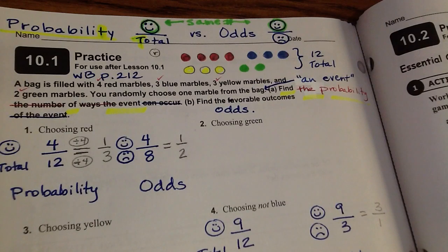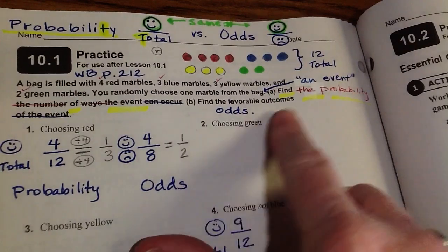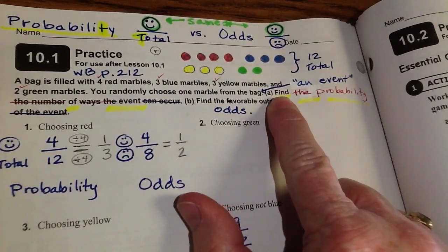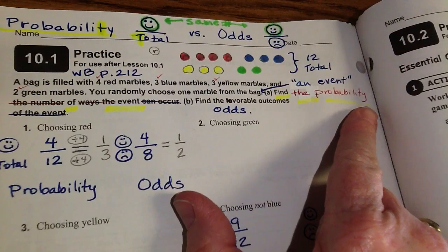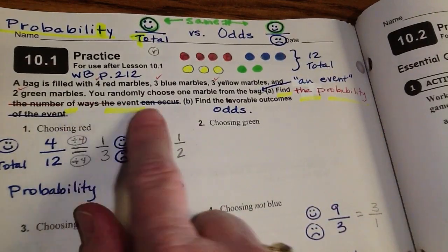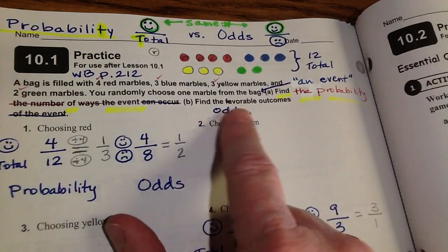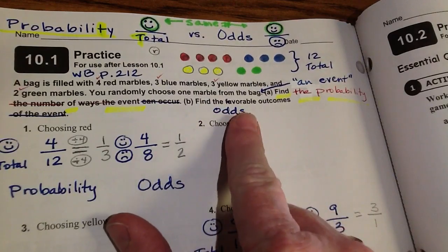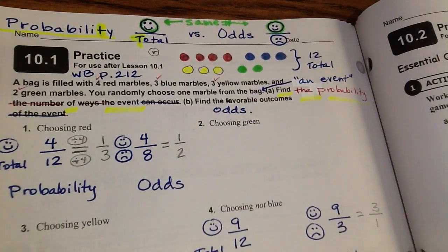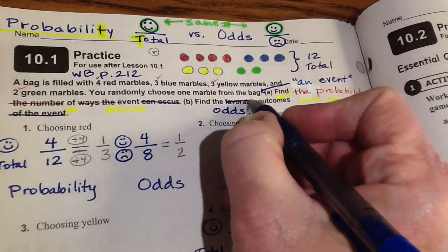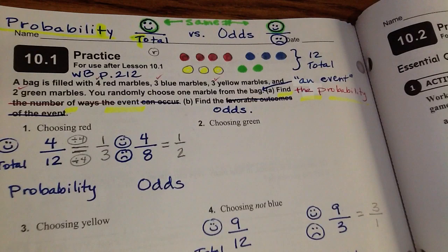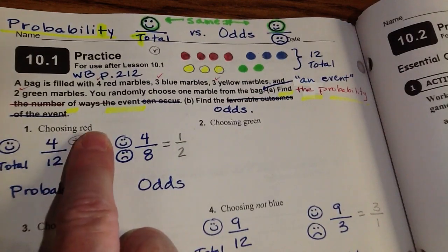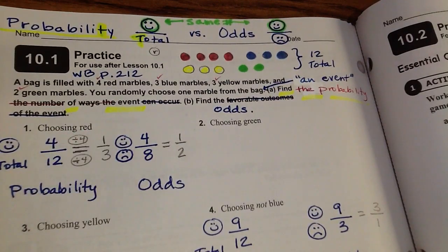Okay, so when you're talking about changing this to probability, I would like for you to change your directions to say find the probability of the event. So that's what it's going to be, find the probability of the event, and then find the favorable outcome. That's also called the odds, or find the odds. So we're asking for the thing that they're requesting. Find the probability or the odds for what they're looking for. Number 1, it says choosing red.